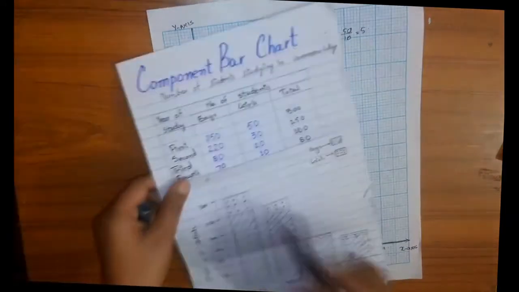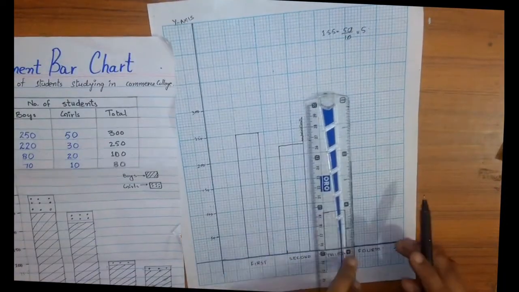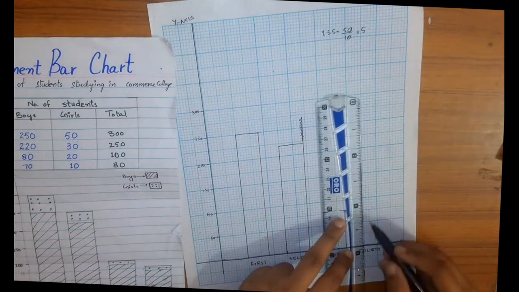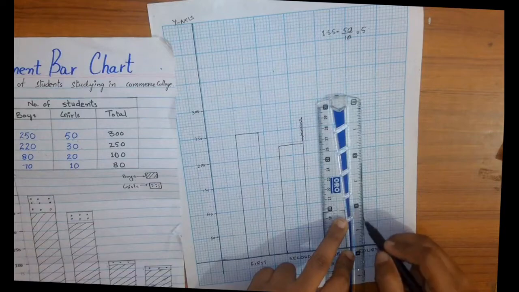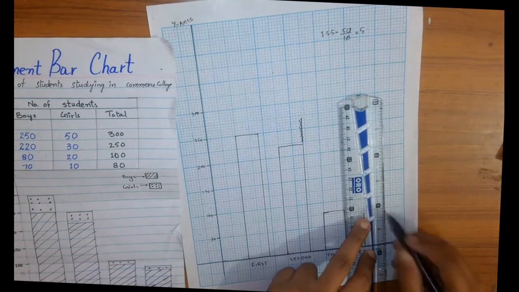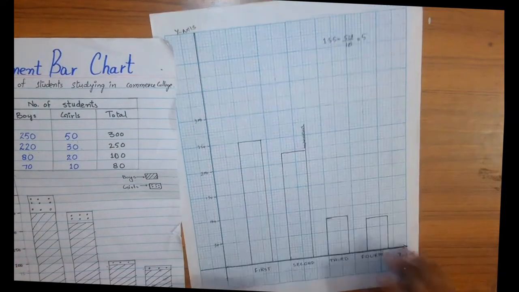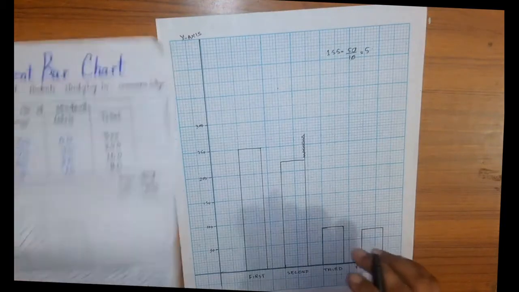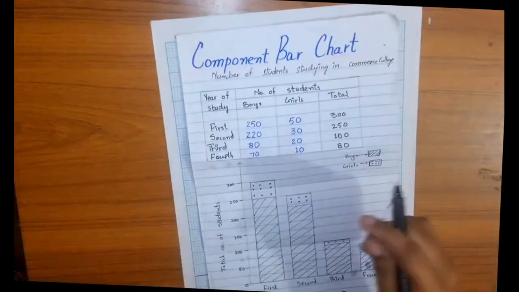In fourth year, we have 70 boys. 50, 60, and 70. Here we have constructed separate bars for boys who are studying in different years of study.